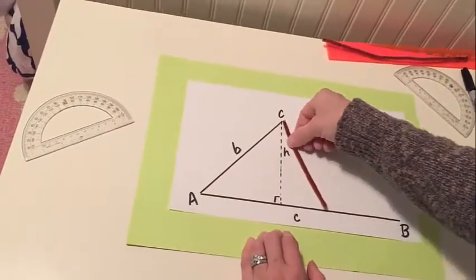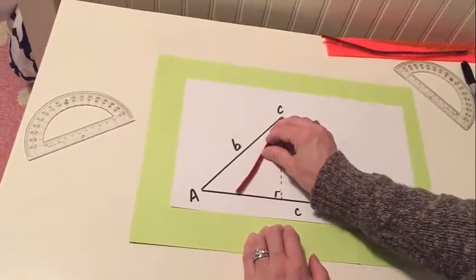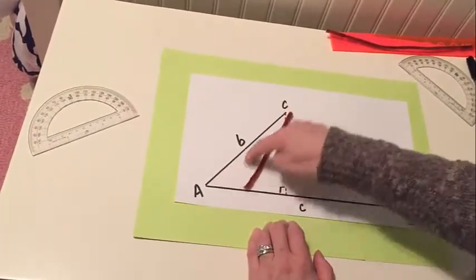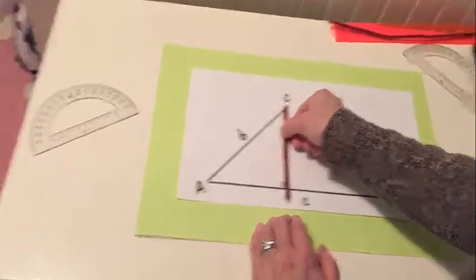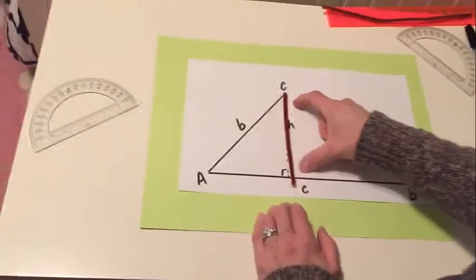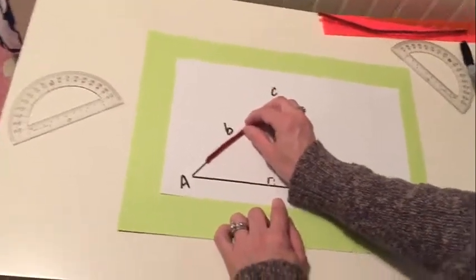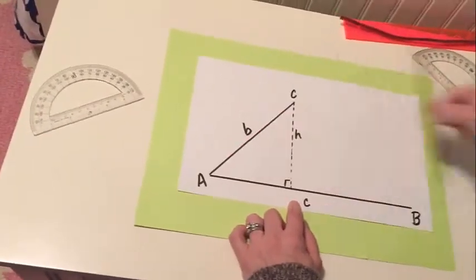So again, an acute triangle and an obtuse triangle. There's actually two different triangles we can create if the length of our pipe cleaner was slightly longer than our height, but not as long as the given side.